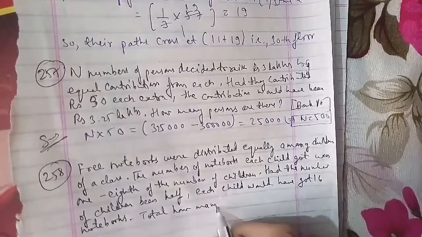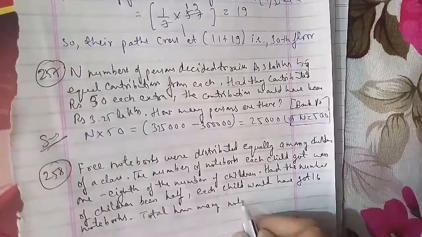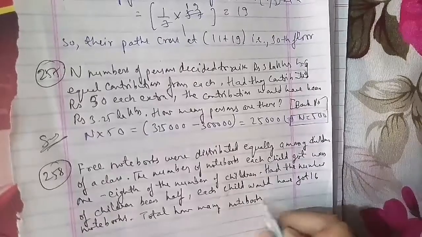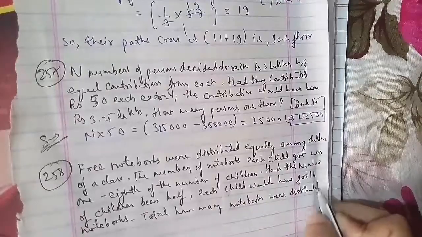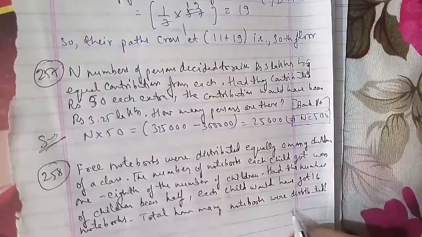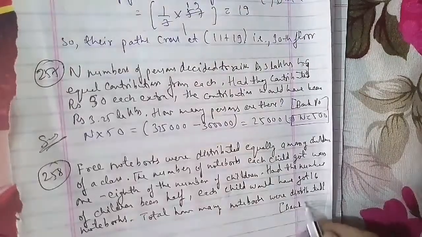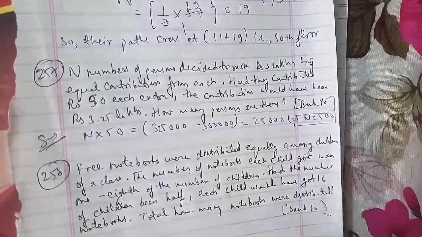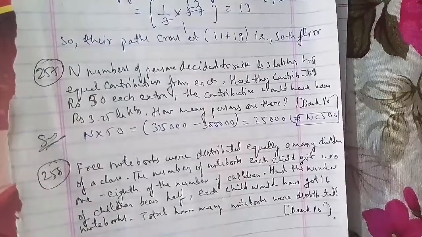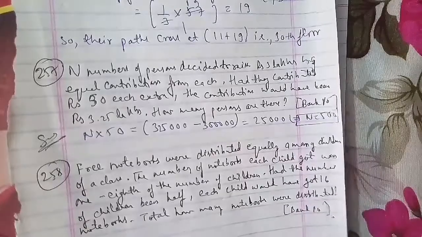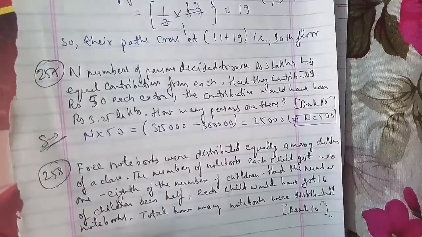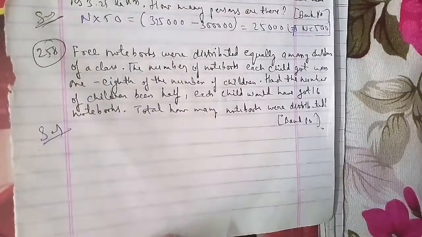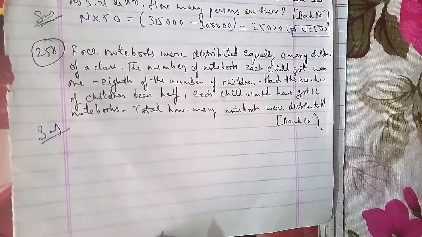So yes, for that we will be going ahead further to discuss and solve it, as we have a solution for this as well. For the solution of this particular question, where notebooks have been distributed, let the total number of children be x. Then x into 1 upon 8 x equals x upon 16, that is x equals 64.